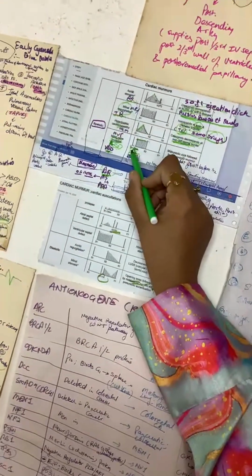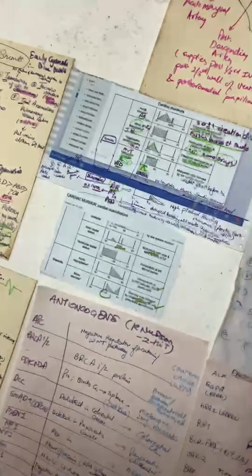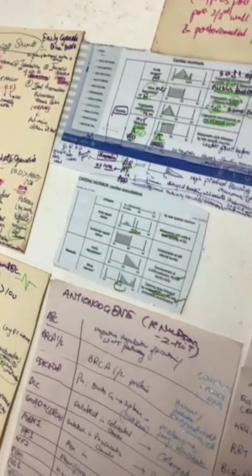ASD, which I have not covered yet. This is my thing.